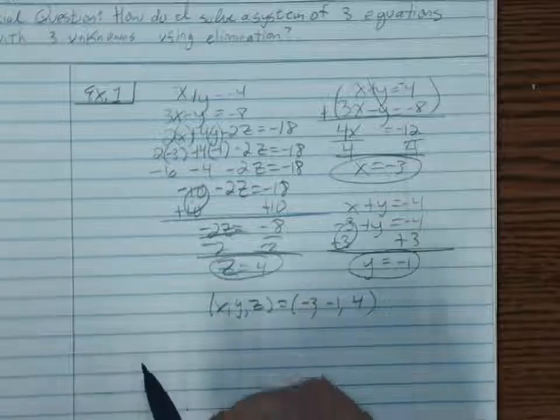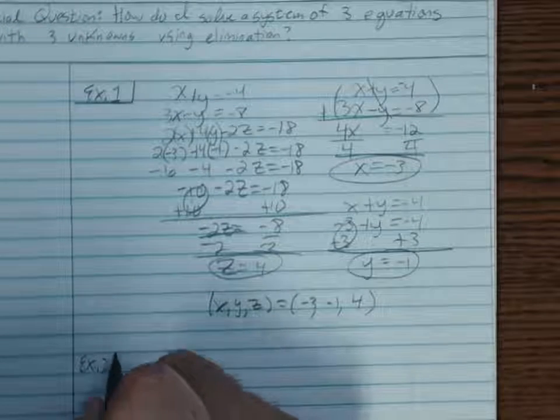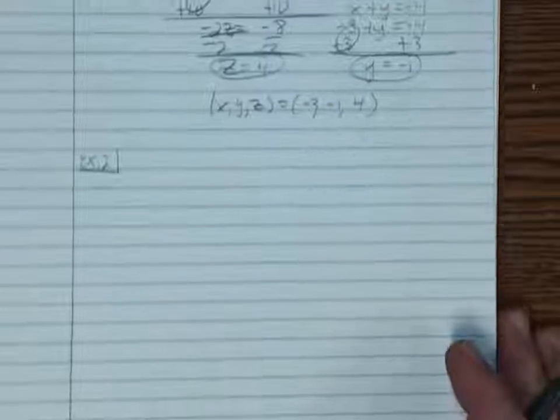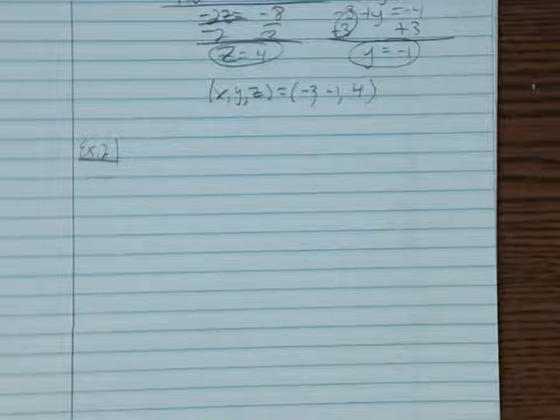There you go. Let me give you one more example, and then I will leave you be. So let's see, next example here. It's going to take a little bit more work, but not tons. All right, not huge amounts.